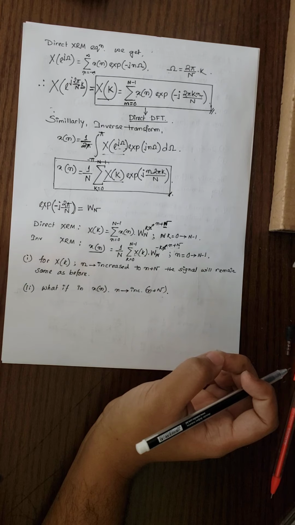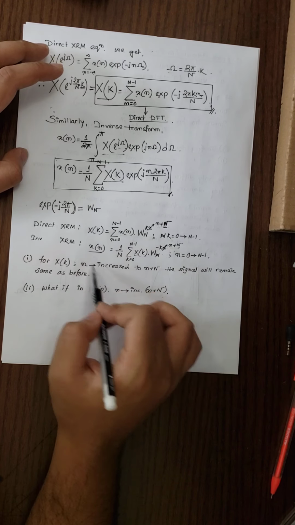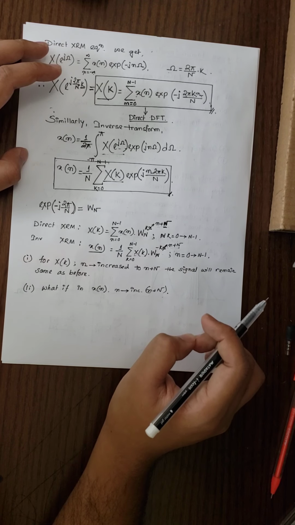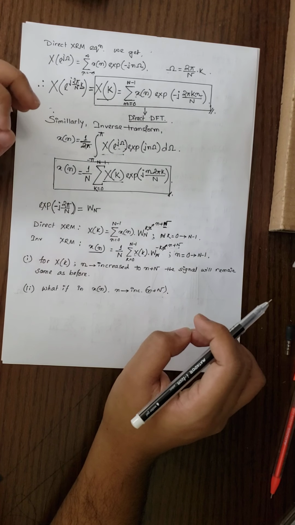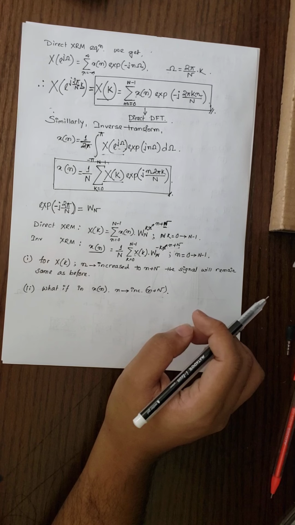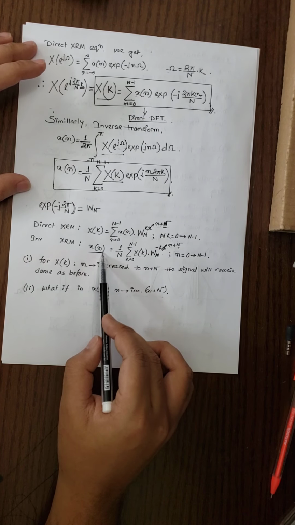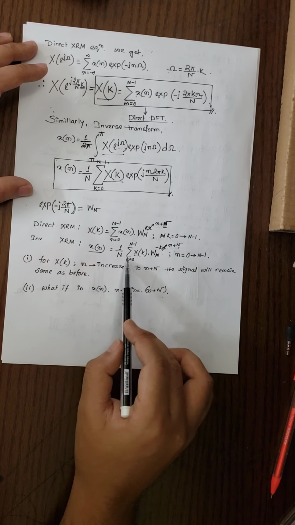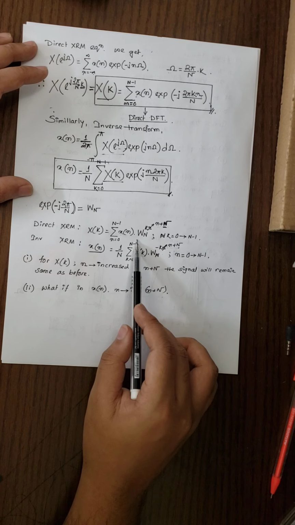So here lies a gross problem in this form of realization of the DFT, which is advantageous in a sense and disadvantageous in another, because if we consider this signal to be periodic, we can get the value of x of n for k equal to negative infinity to infinity.